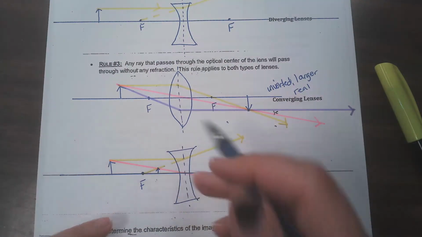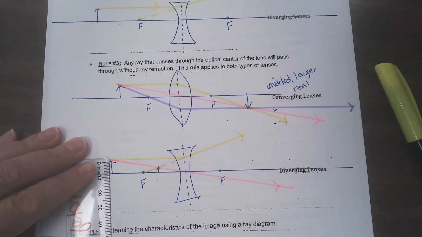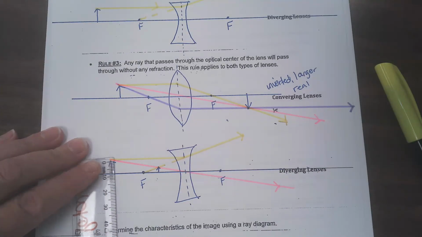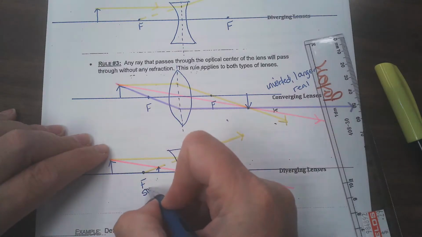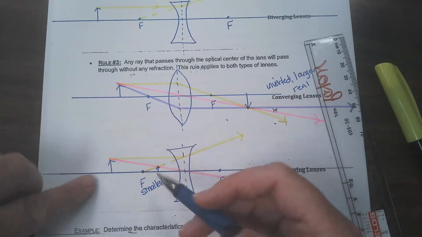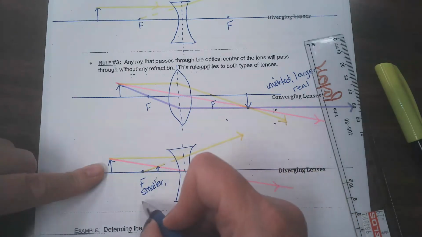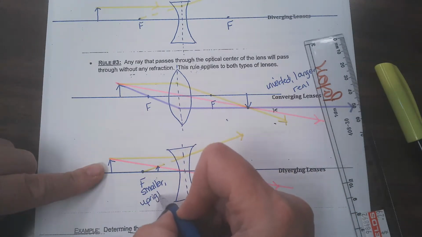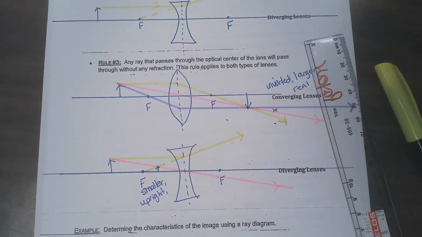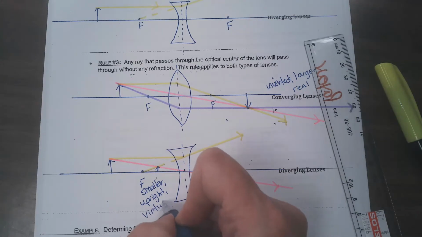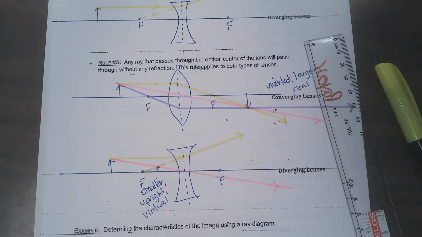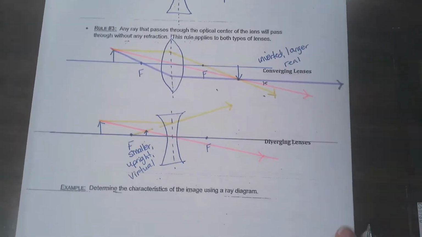And what do we see about this? What's the physical attributes? This is about 8-ish. This is about 3-ish. It's smaller. It's in the same direction as the object. It's upright. But it's not projected beyond the lens. So it's virtual, because it's in front of the lens. The image appears in front of the lens.